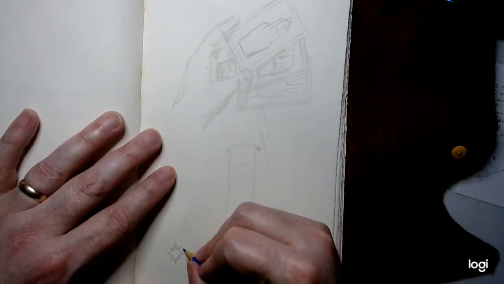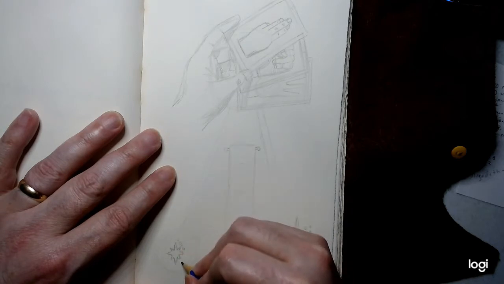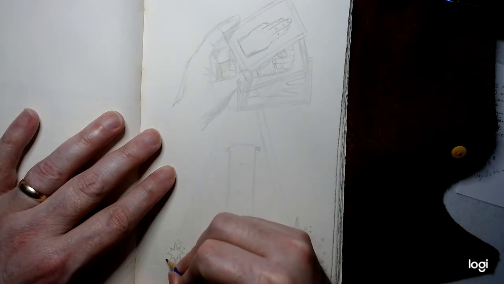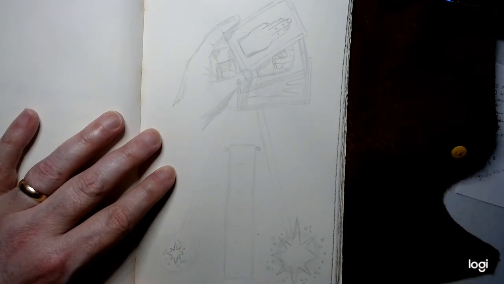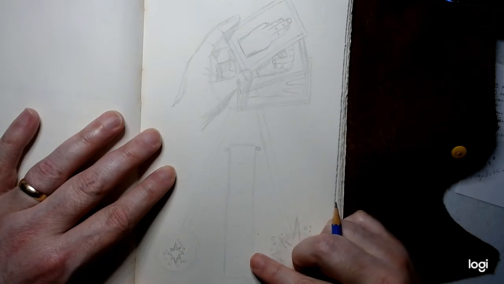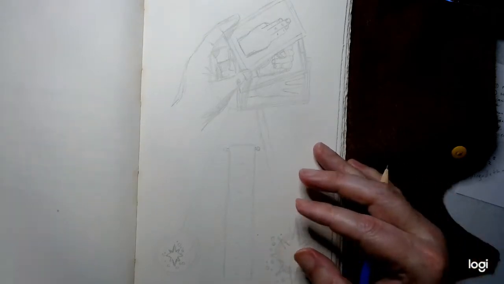And maybe there's even some, in this black, maybe there's even some white dots, the same kind of thing, only smaller. Alright, so in here we're going to do our main magic word.